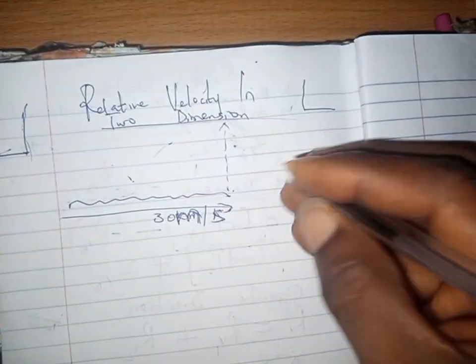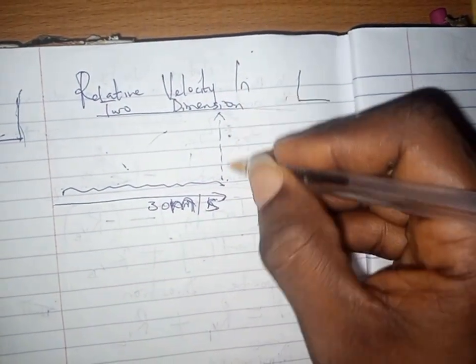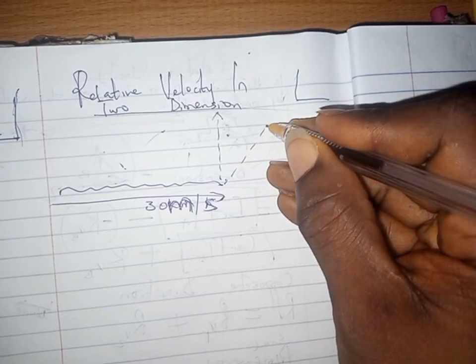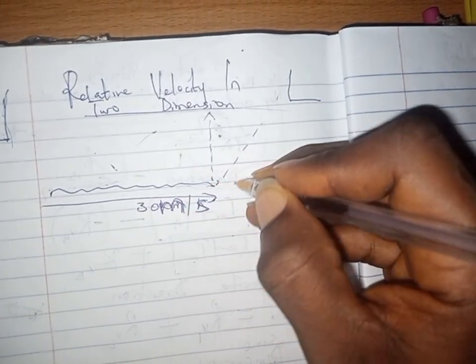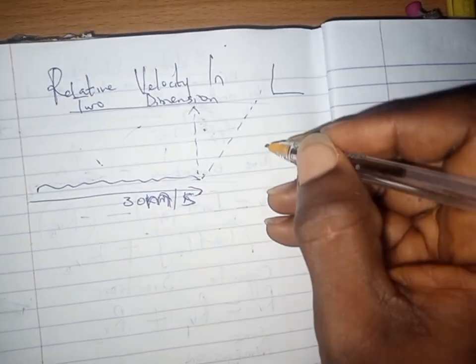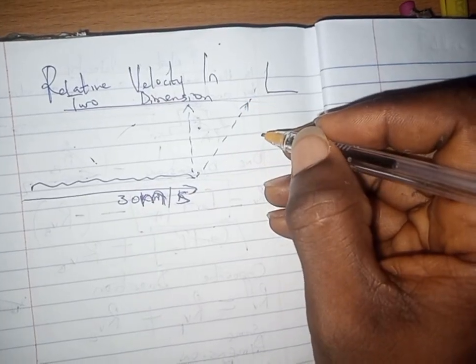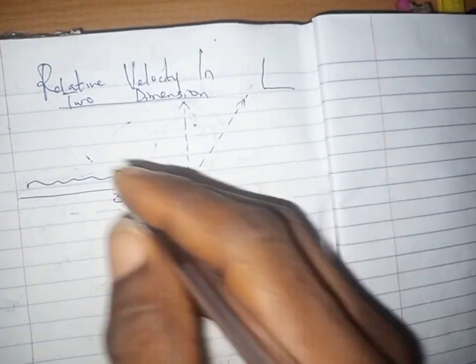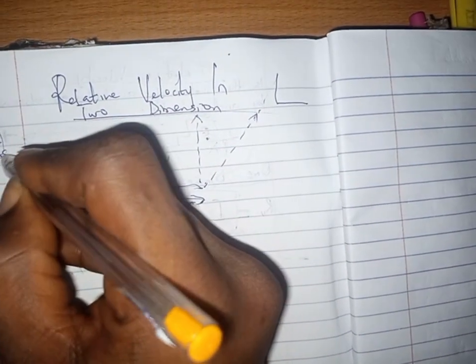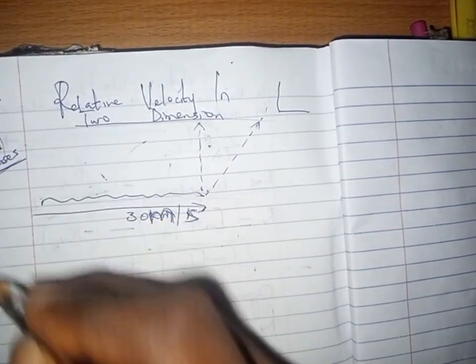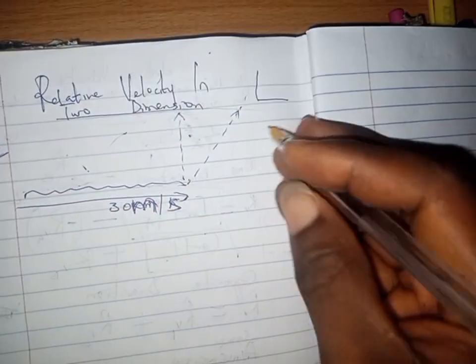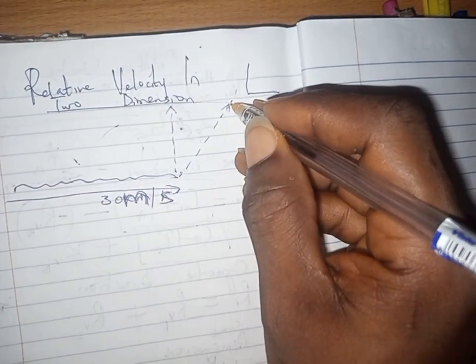So if he's trying to move straight, since the water is going east, the water will be moving it like this, moving it along this axis. So for that reason, there are two cases here. So when he tries to move straight, he will be tending towards the east.